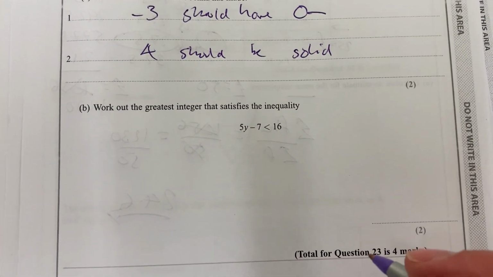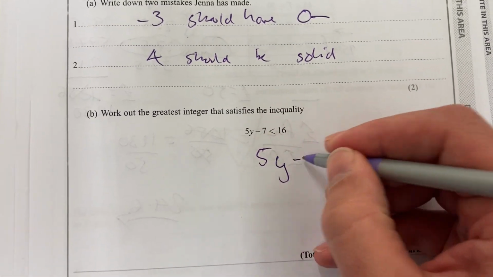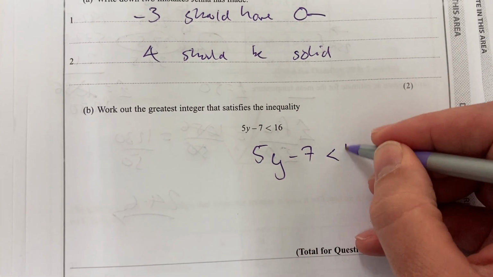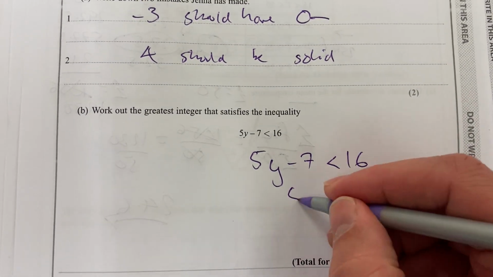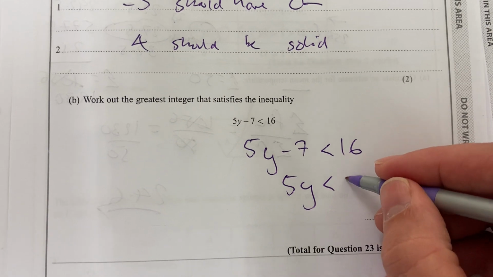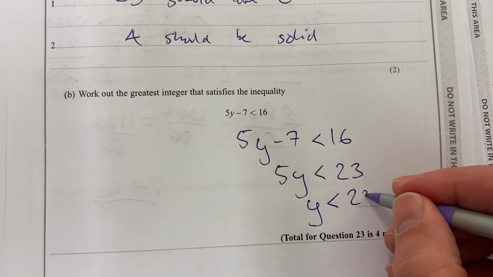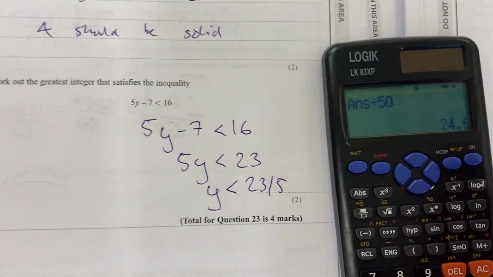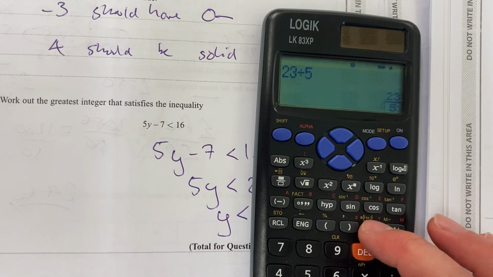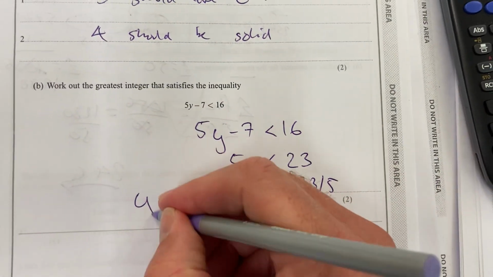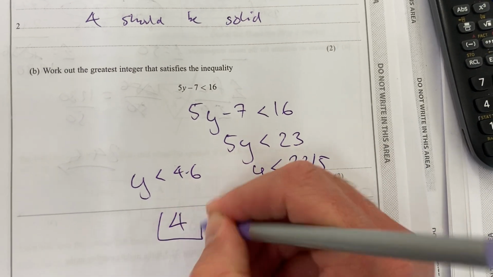And then work out the greatest integer that satisfies this inequality. Solve it like an equation, 5y minus 7 less than 16. As long as I'm dividing by positive numbers, 5y is less than 23. So y must be less than 23 over 5. Because I've got a calculator, I'll use it. 23 divided by 5 is 4.6. So y must be less than 4.6. So the greatest integer will be 4.